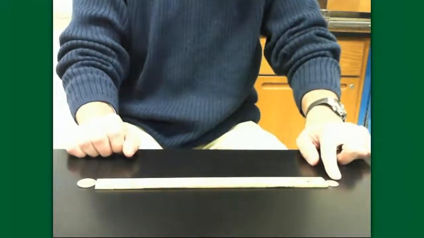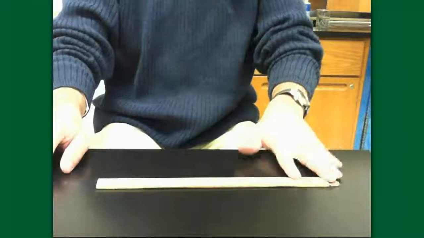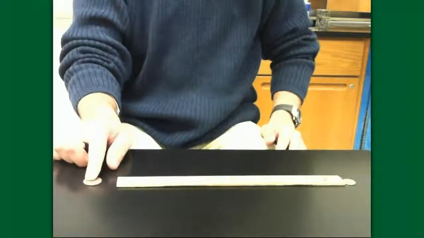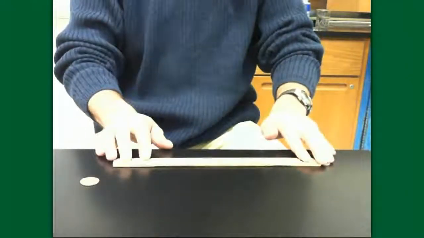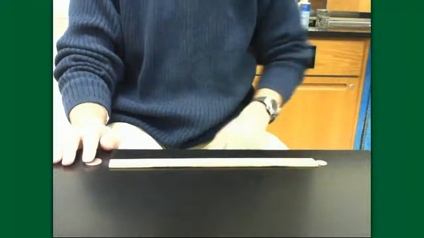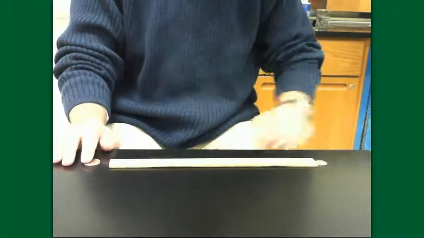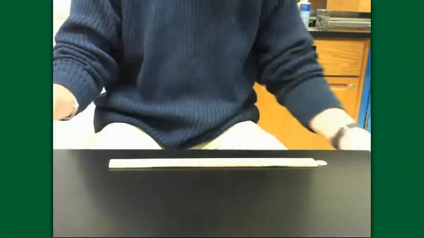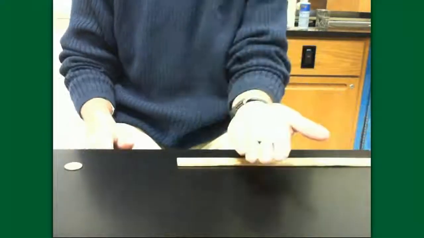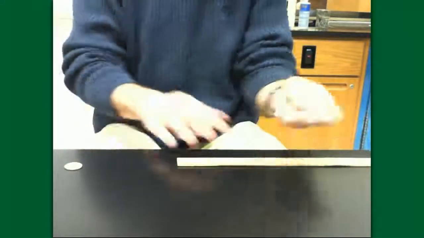Dime is over here. I'm going to take the quarter and simply shove it toward this end of the ruler, right? And you can probably predict what's going to happen. The dime will move this way. Okay, so watch, here we go. And actually, you didn't see it, but the dime moved off the end of the table.